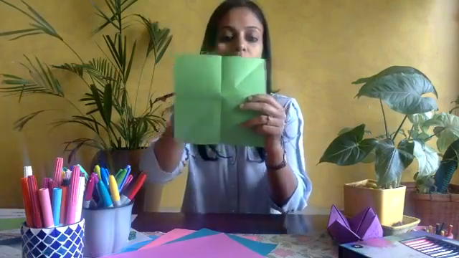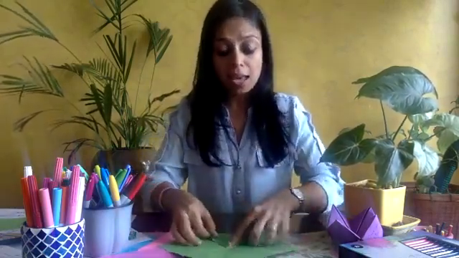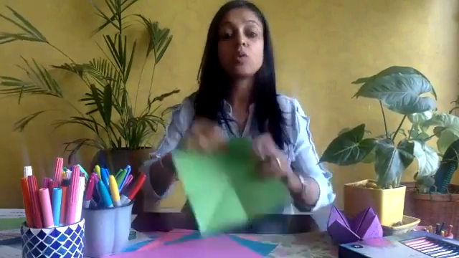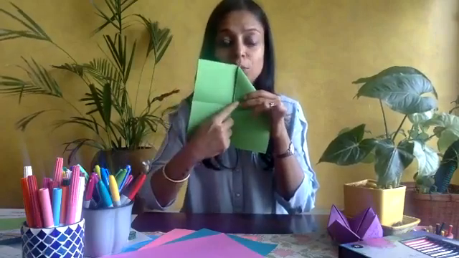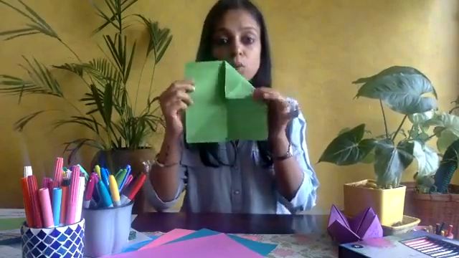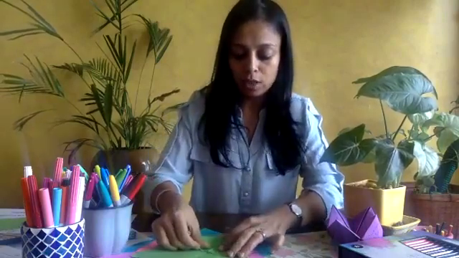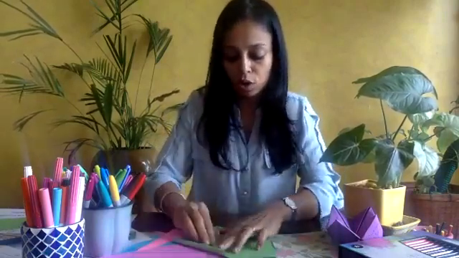Now the next one is that you have these four corners here. 1, 2, 3, 4. So these four corners you have to bring to the center point. So look hard into your papers and you will see a center point here. Okay. So once again, put it flat on the hard surface and you fold it so that all the corners meet in the center, at the center point. Okay, so this is how you do it. So quickly we're going to fold all the corners.